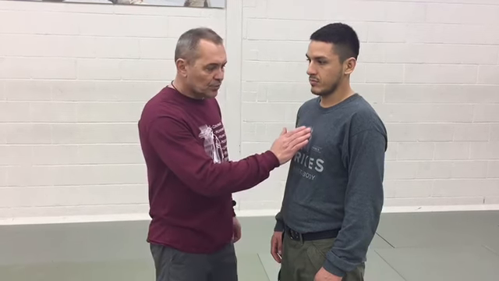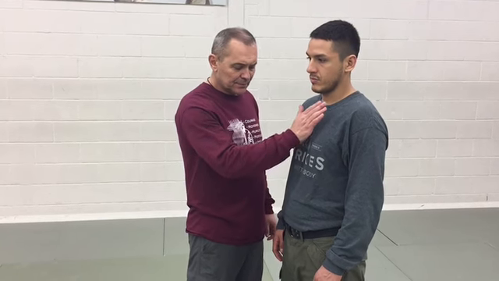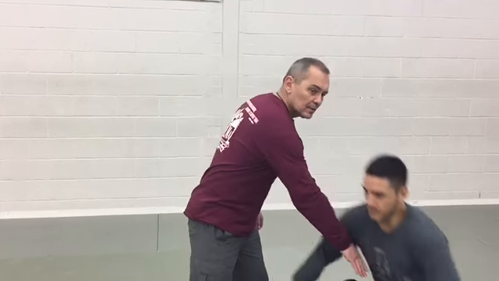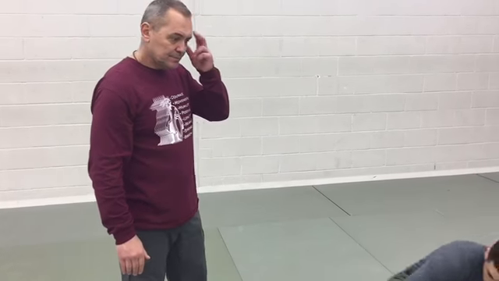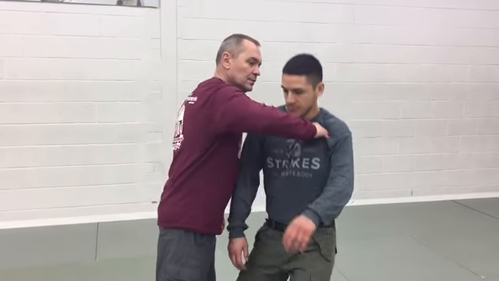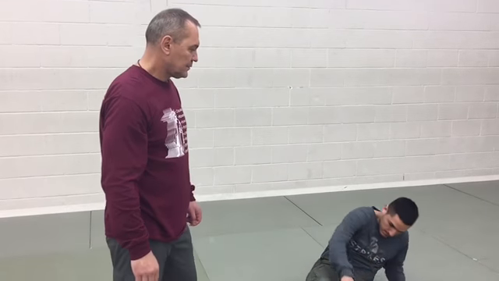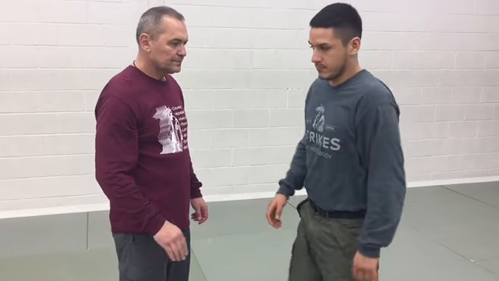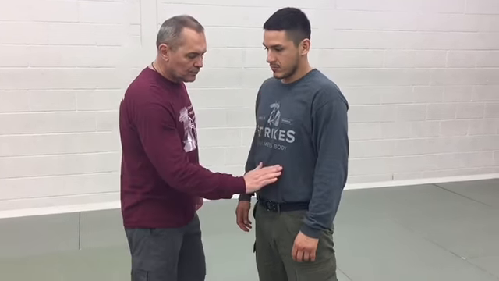So, how does it work? I move my body, I move my hand fast, and I push toward the tension. I move, and I push toward the tension. Move, punch toward the tension.